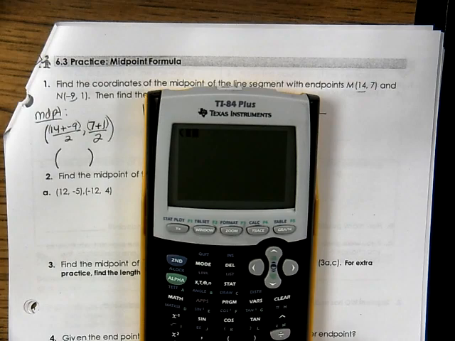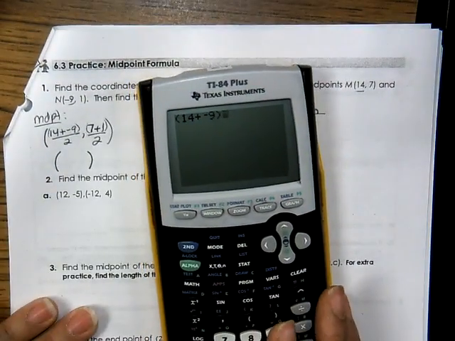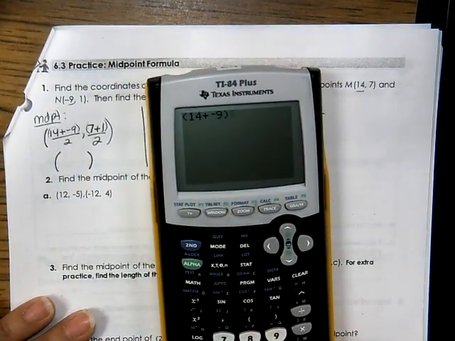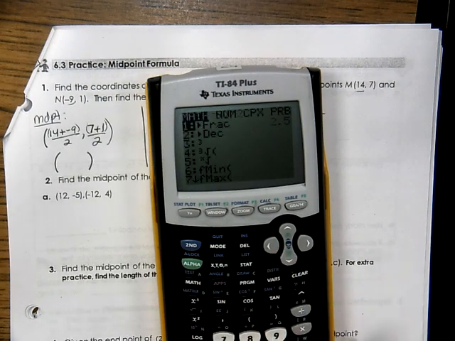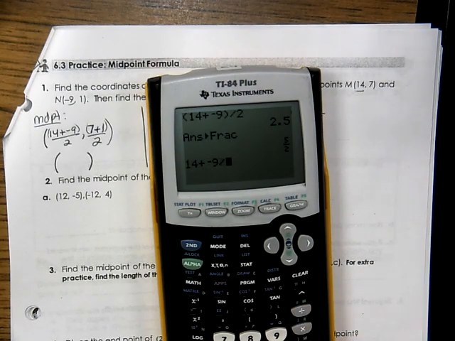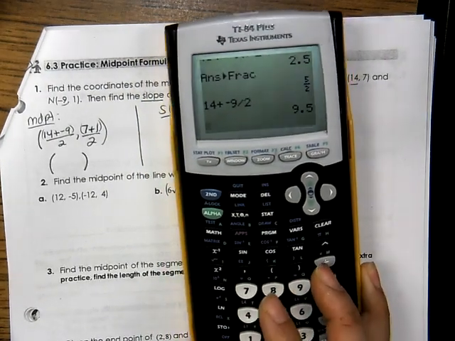So I need to do parentheses if I'm trying to type in the entire thing, like 14 plus a -9, and then I want to divide it by 2. You get the answer 2.5, or if you write it as a fraction, 5/2. But if I just did this, 14 plus -9 divided by 2, notice how the answer is different. It's a 9.5. That's definitely not the correct answer.